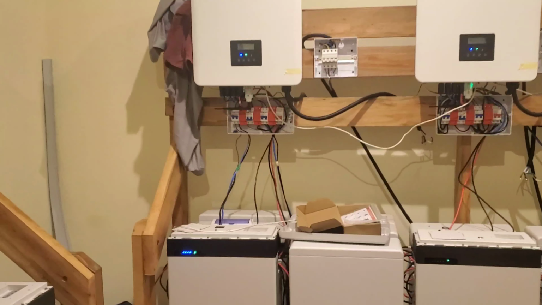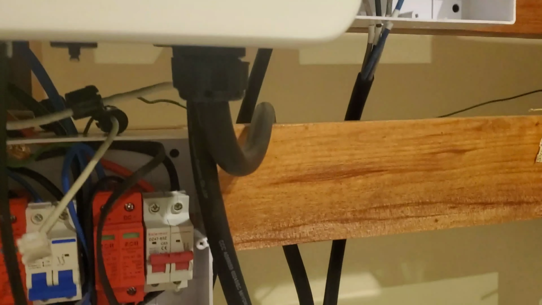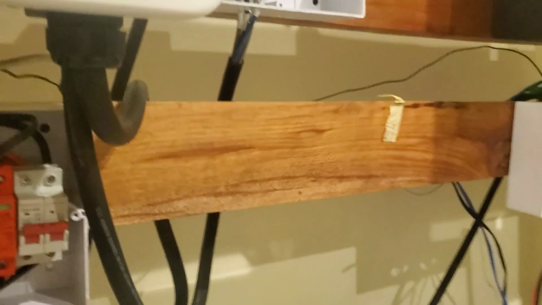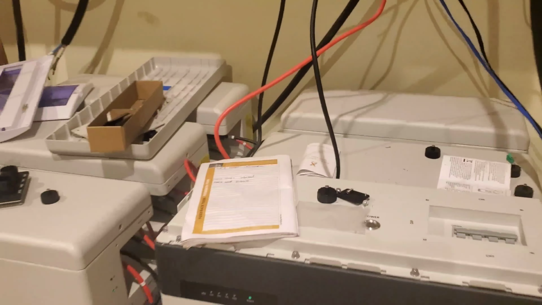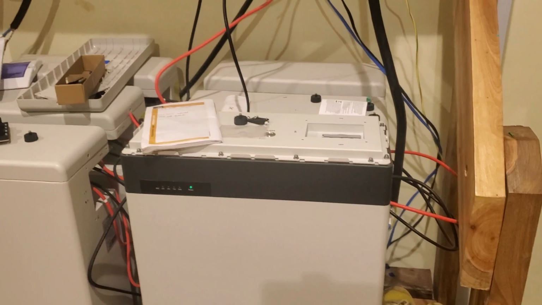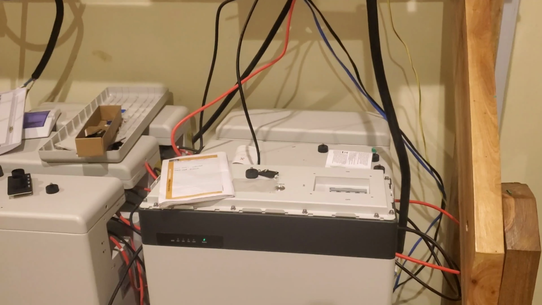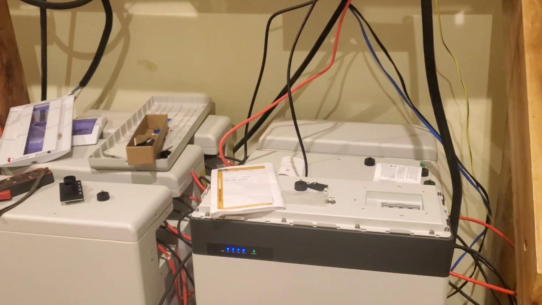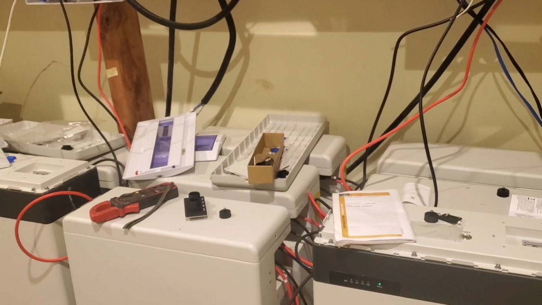Another issue we ran into is our battery cables. We had cables from the inverter to our breaker, but we didn't have cables from our breaker into the battery. So what did we do? We sacrificed one battery from each set. Remember, each inverter has 4 batteries. Now they only have 3. So we sacrificed one from each set, and we used those cables to complete our connections.